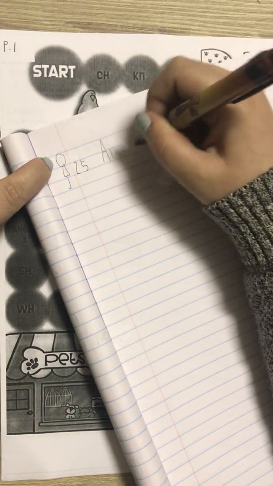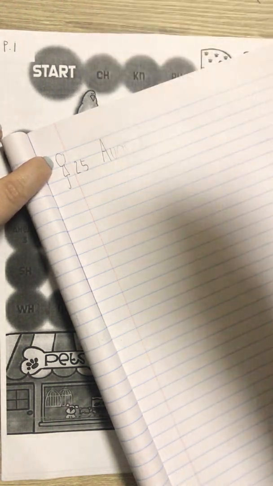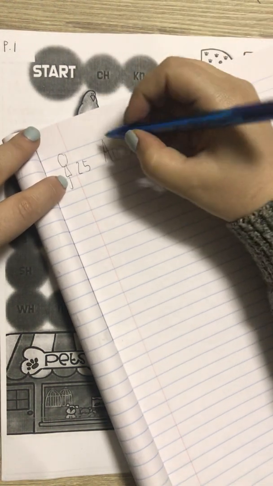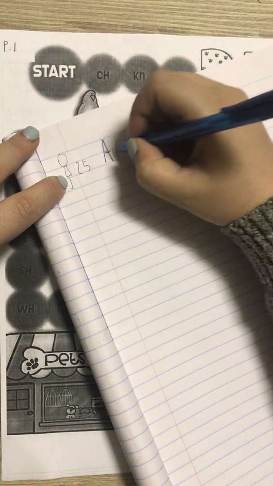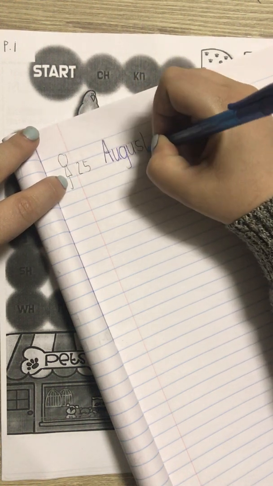Oh no, come on. My black pen gave in last night, so I'm going to be writing with a blue one. But you guys are writing with your pencils, so that's fine.